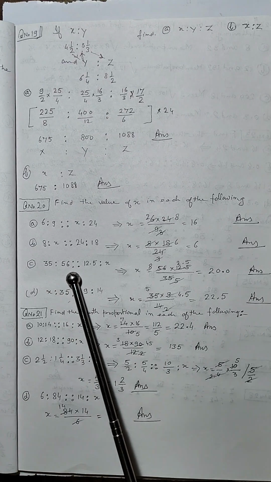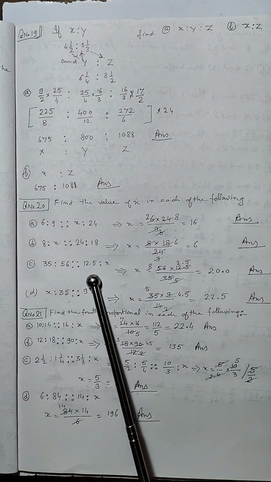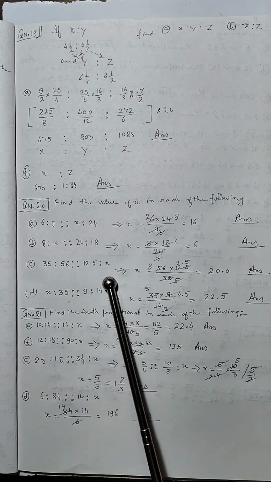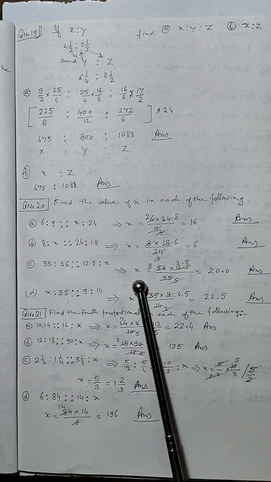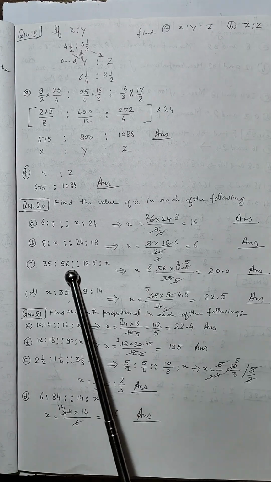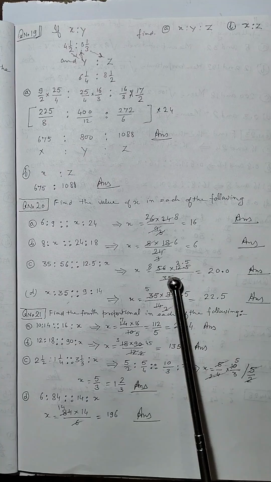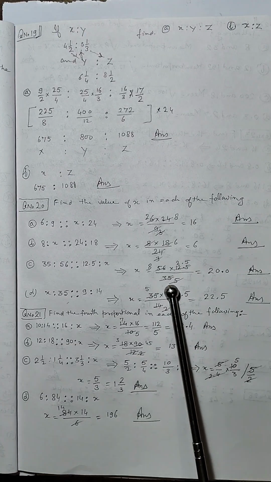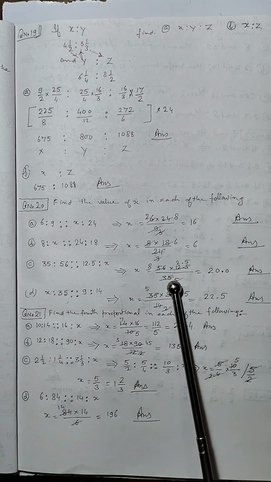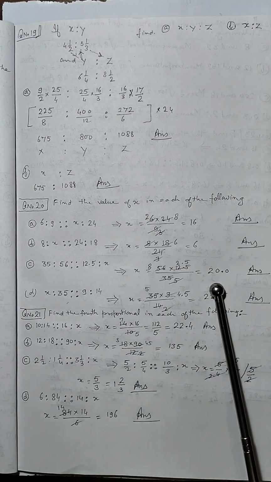35 is to 56, same ratio, 12.5 into x. So x will be equal to product of the middle term, that is 56 into 12.5 divided by 35. Solve it, you will get 20.